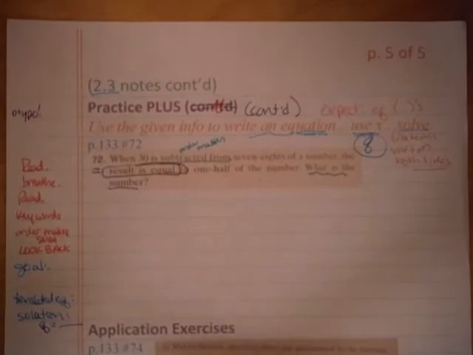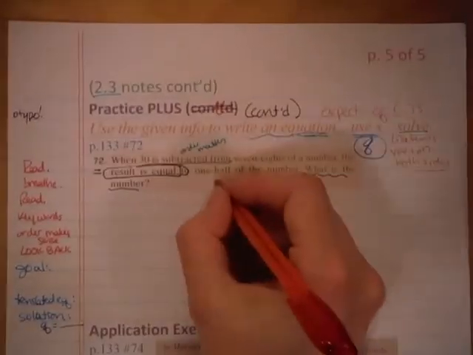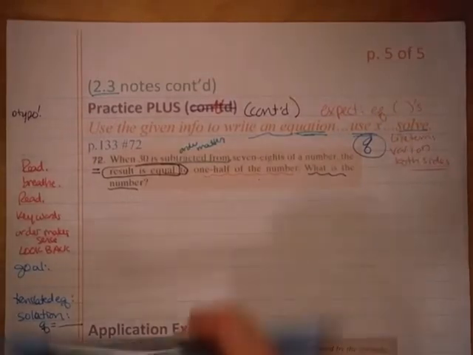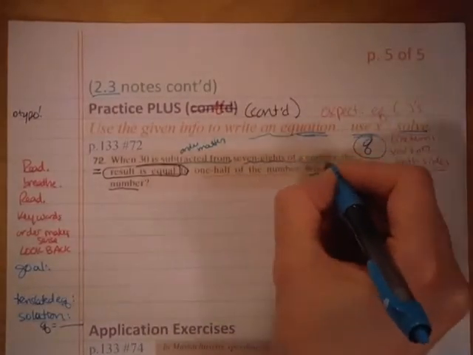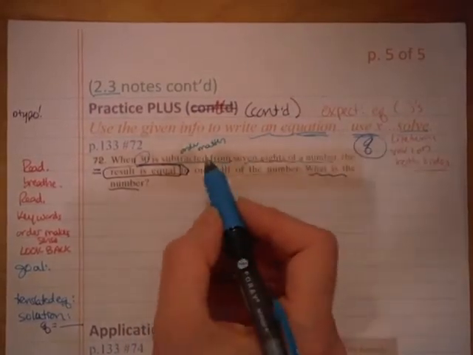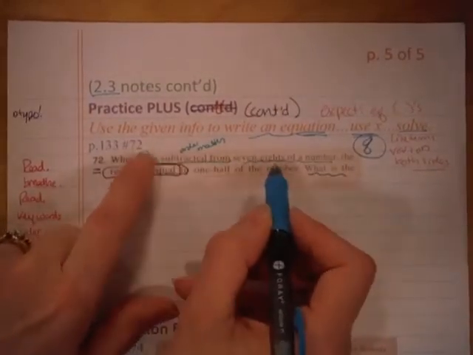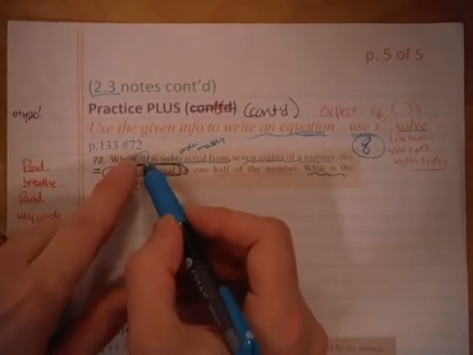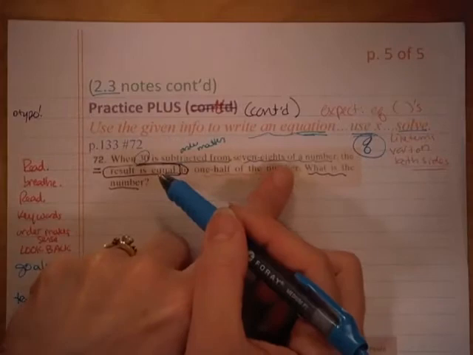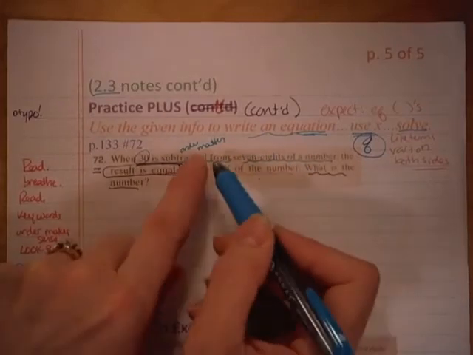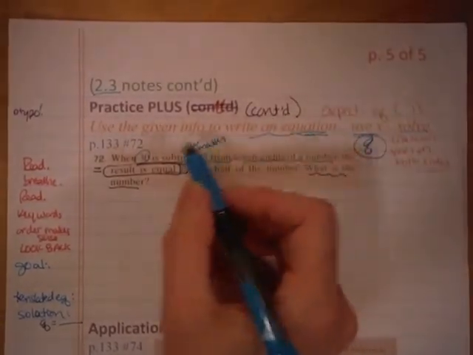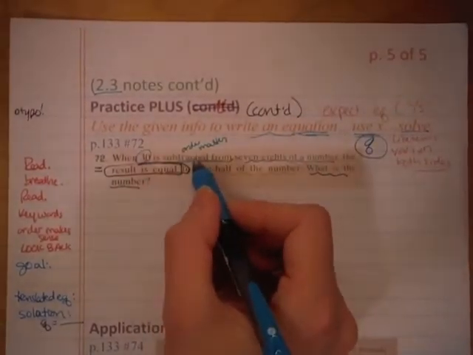Okay, so now I've got a little phrase that talks about 1/2 of the number. I also have one up here that talks about 7/8 of a number, and I've got 30 subtracted from that. So again, order matters. Hopefully we've done enough of these that you're starting to get comfortable when you see something subtracted from something else, that order reverses when you write it out. It's going to be this second item minus the first item.